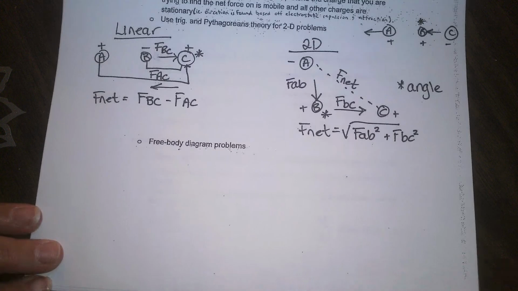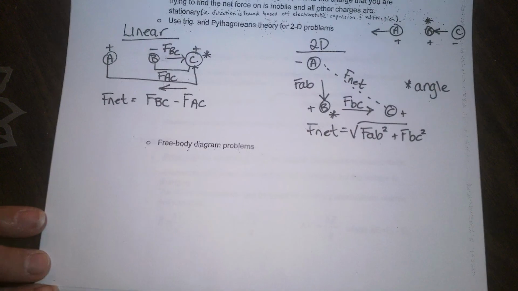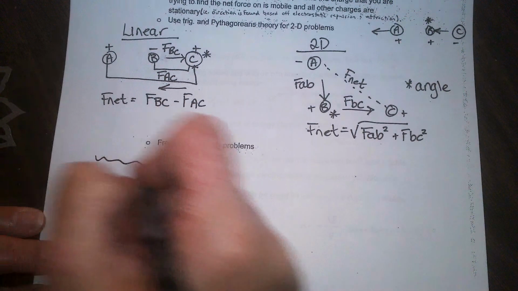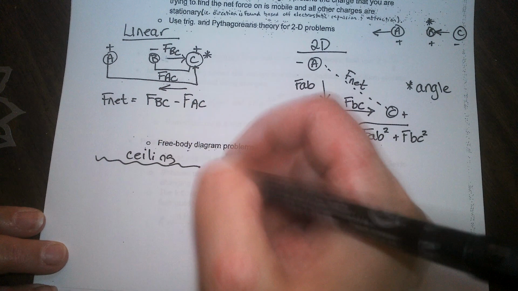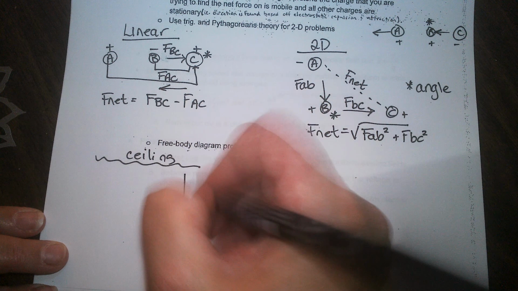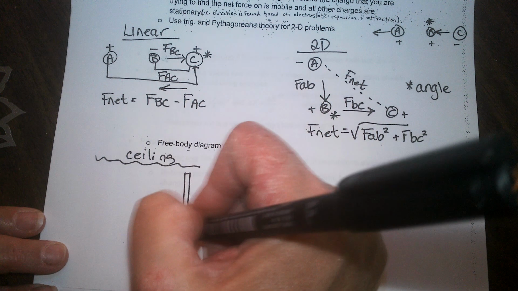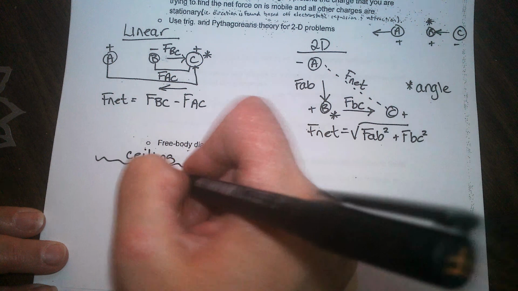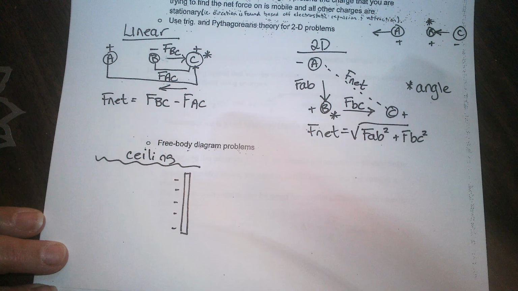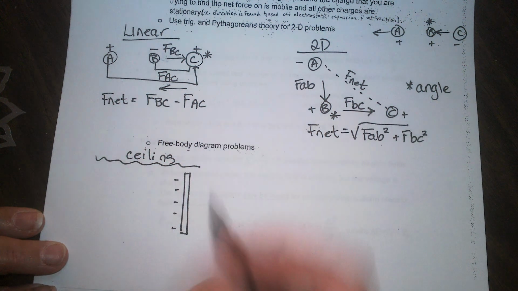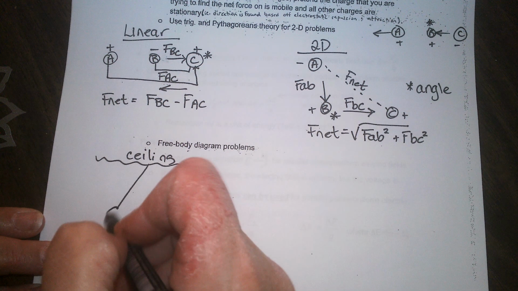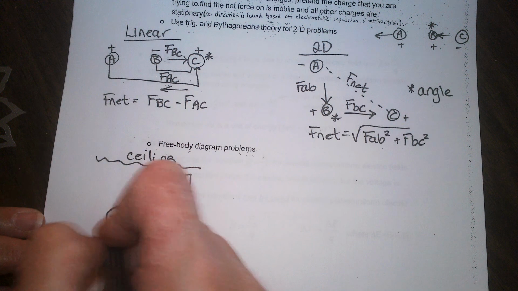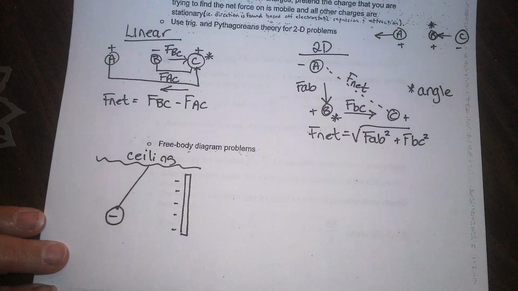And then we also have the option to look at free body diagrams. So here, if this is my ceiling, here's my negatively charged plate. I have a pith ball that is suspended, and it's a negative charge.